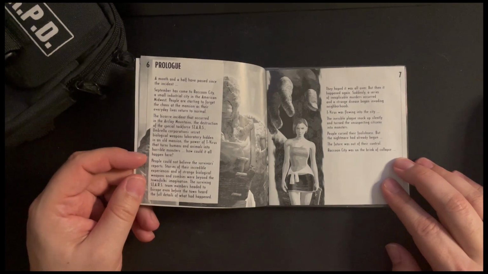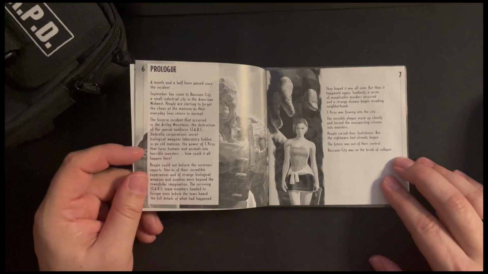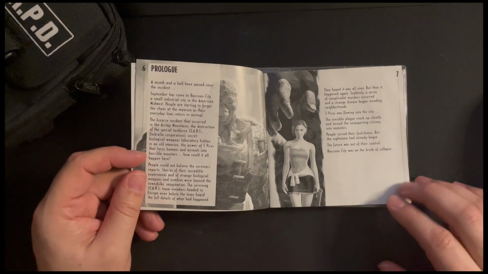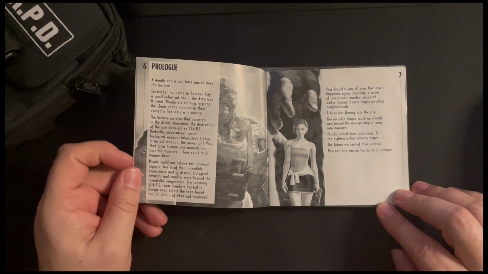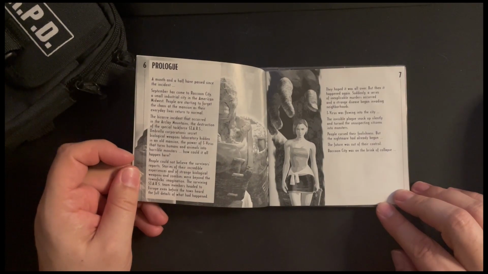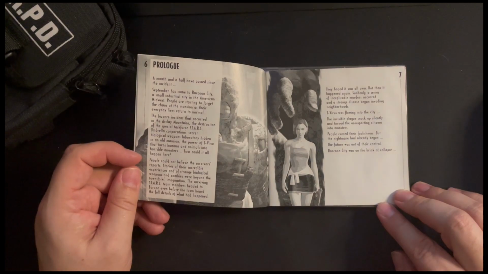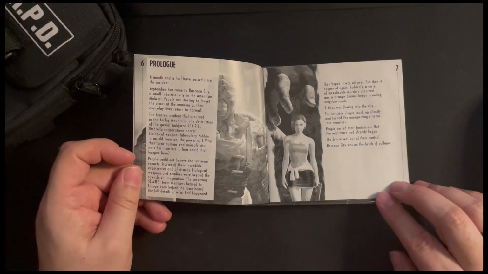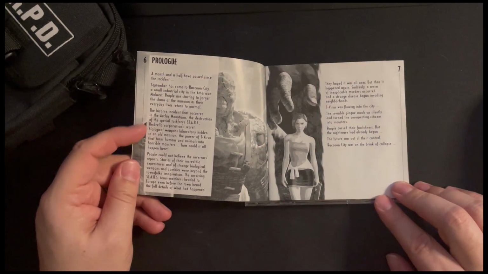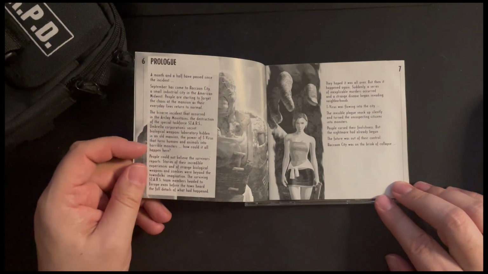So this indicates a bit more of how the prologue is occurring, where people are starting to forget the chaos of the mansion as their everyday lives return, and in the Arklay Mountains. So the destruction of the STARS, Special Task Force STARS, Umbrella Corporation's secret biological weapons laboratory, the power of the T-virus and all of that went by the wayside, and indicating the question of how it could happen here.